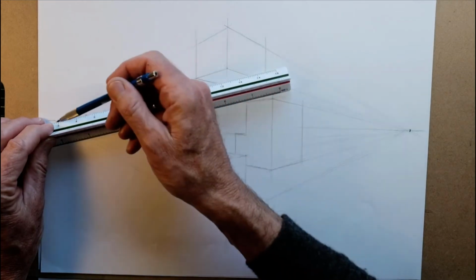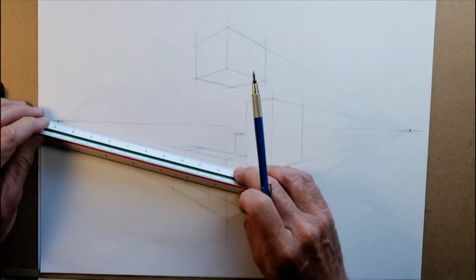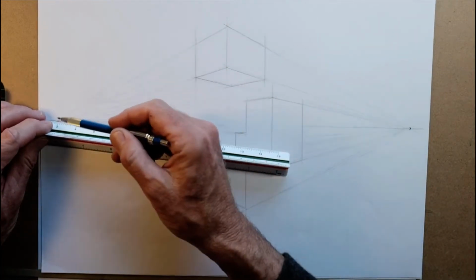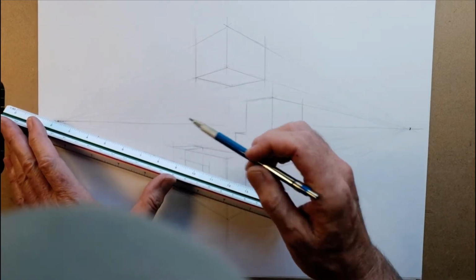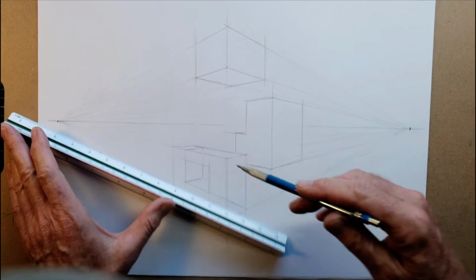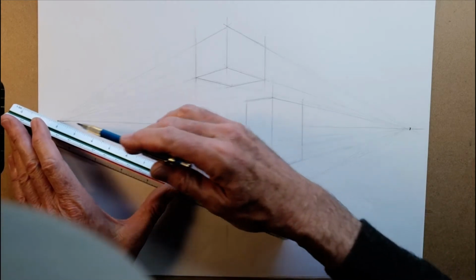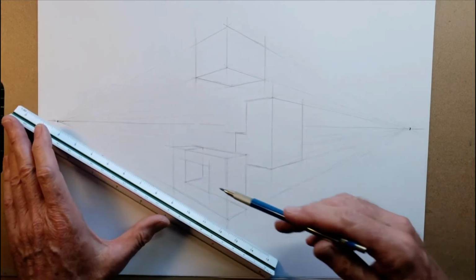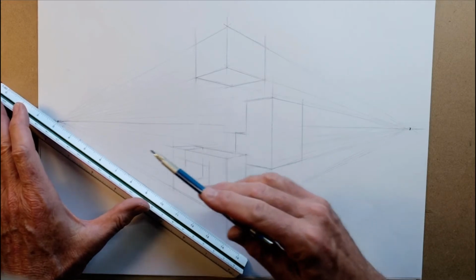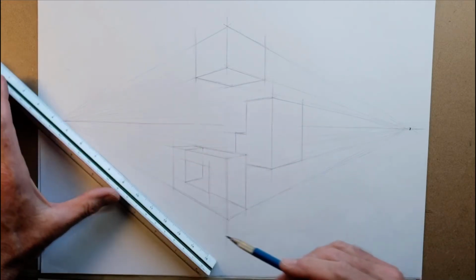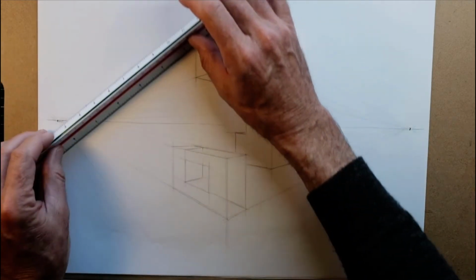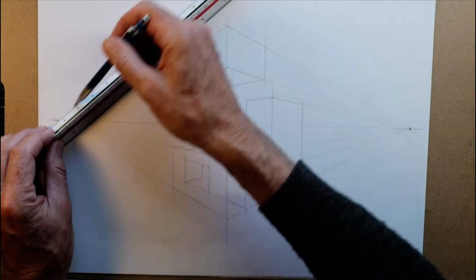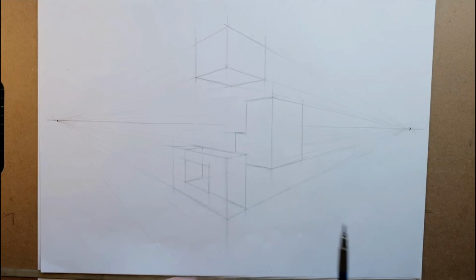And as long as they're fairly light and they all go through that vanishing point, if you use your ruler, it'll make that easier. But don't push heavily. It'll be a mess if you push too heavily here. It's actually going to be a bit of a mess anyway because you're adding so many lines.